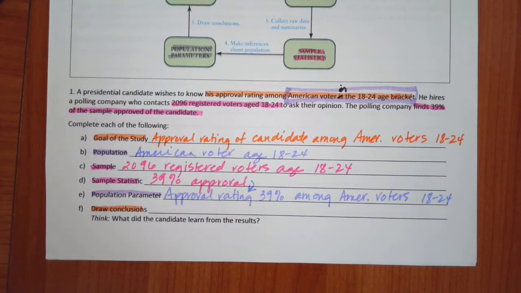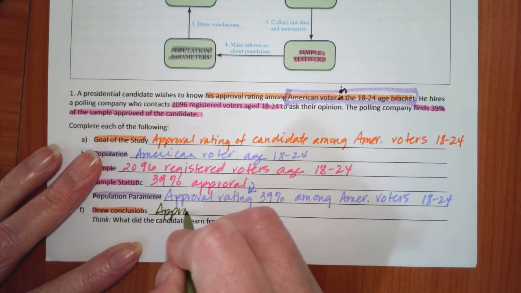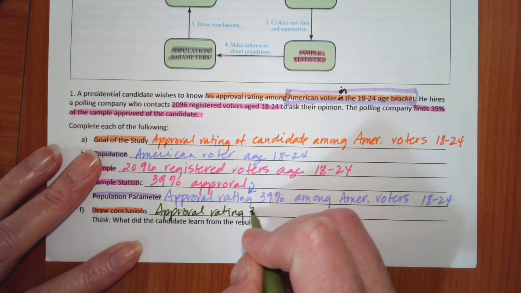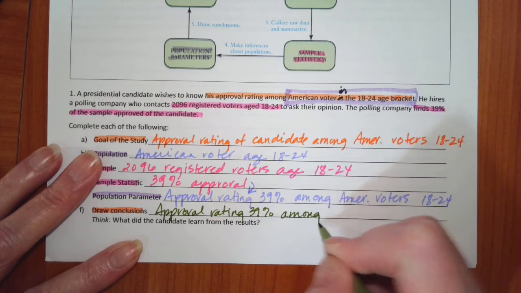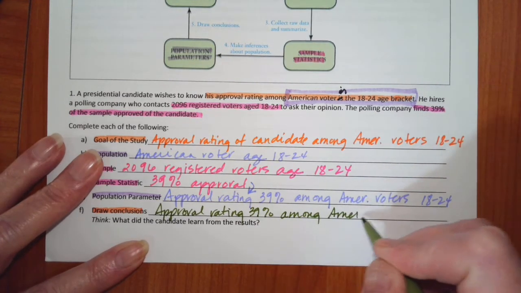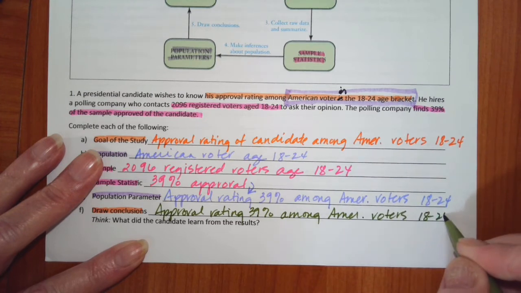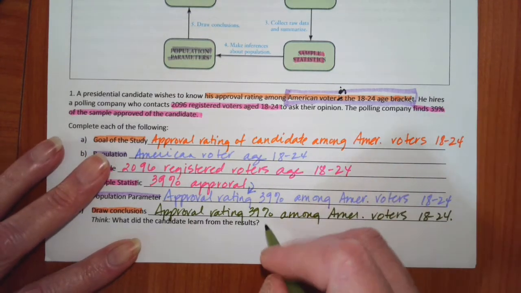So again, drawing conclusions, he learned that his approval rating was 39% among American voters 18 to 24. But the conclusions that, what did he learn from this?